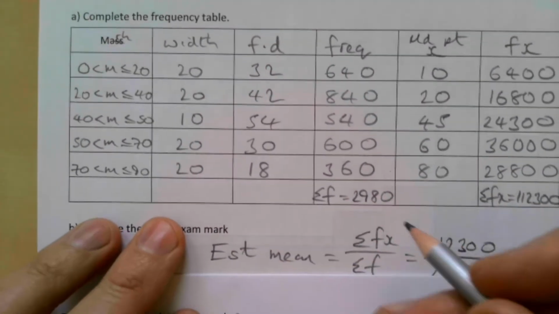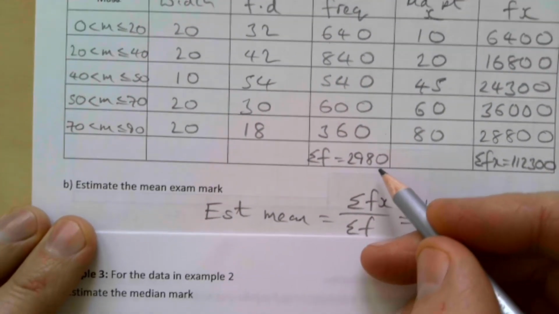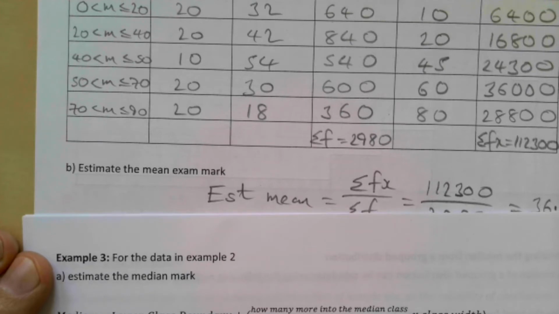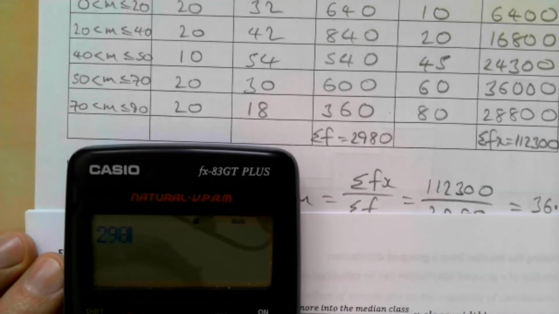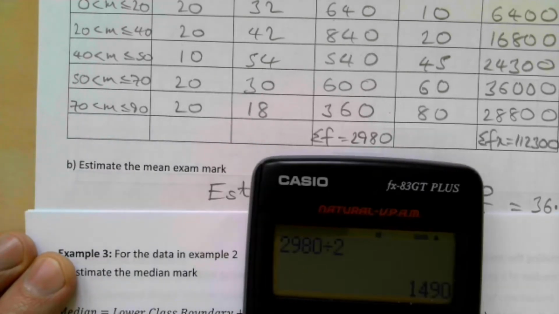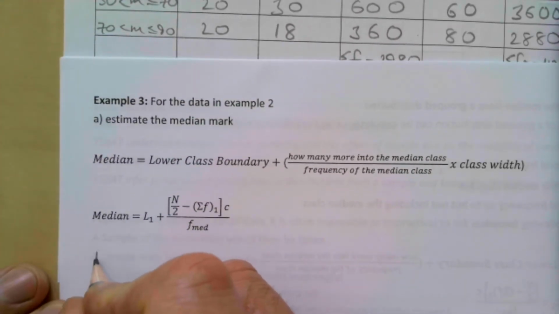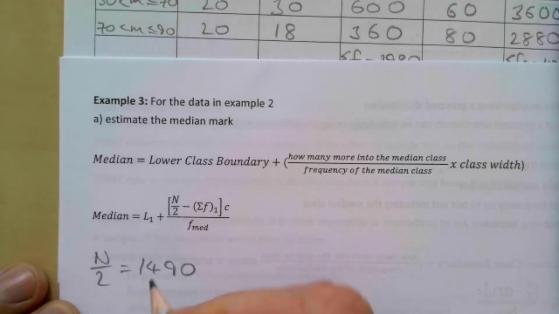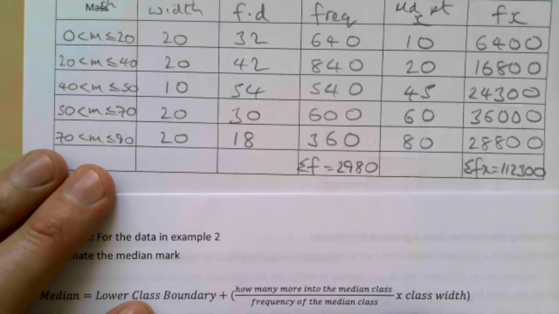So our median class, or n over 2, is going to be 2980 divided by 2, which equals 1490. So I'm looking for 1490 in which group that's going to appear.